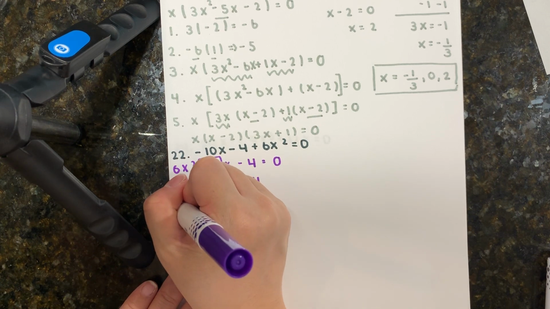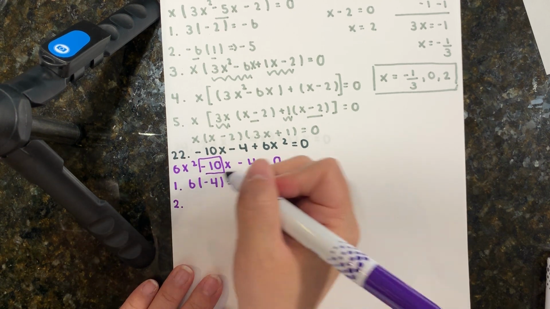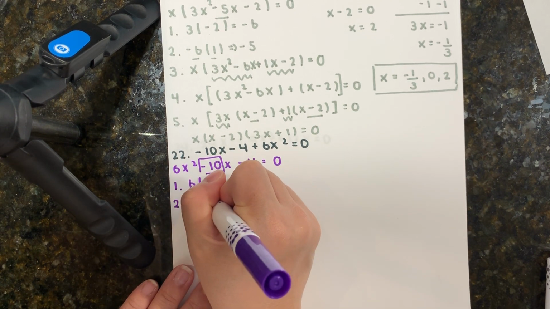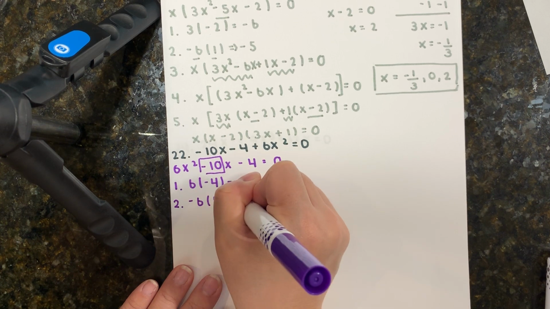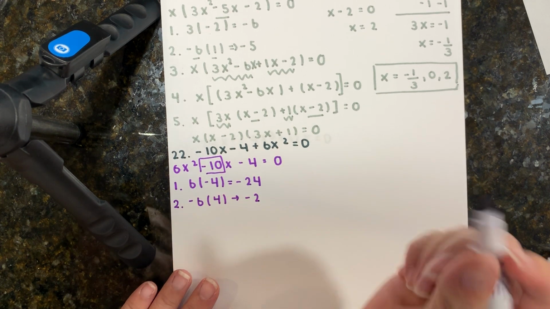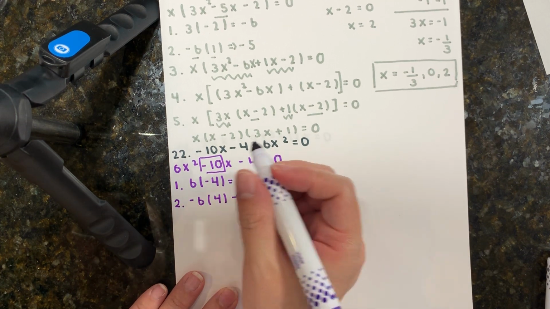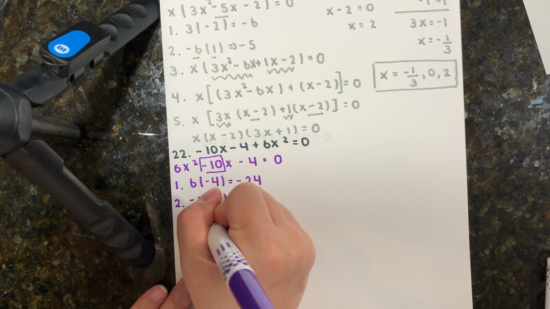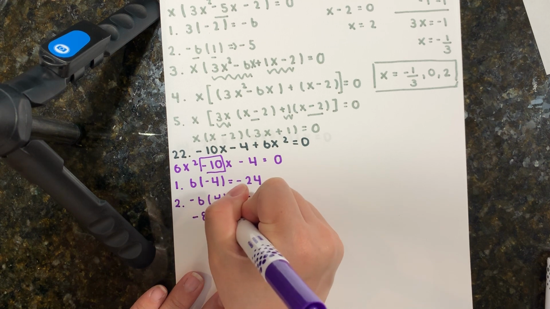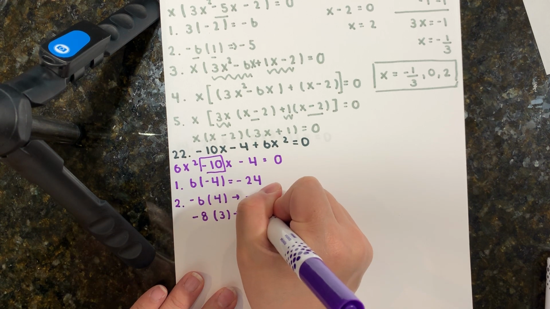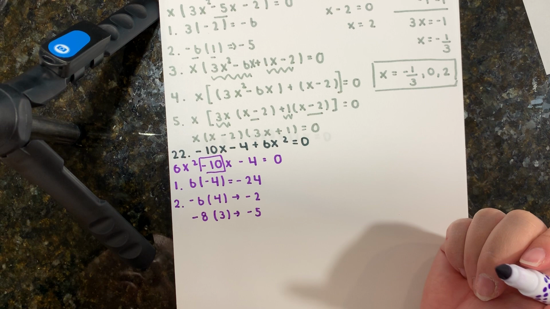Well, I could do negative 6 and positive 4, but that would add up to negative 2, so that doesn't work. I could do negative 8, positive 3, but that adds up to negative 5.